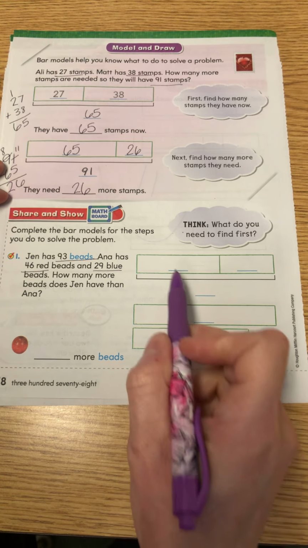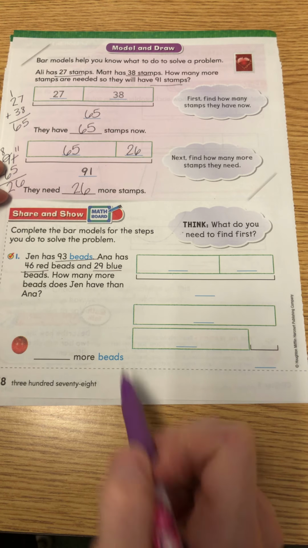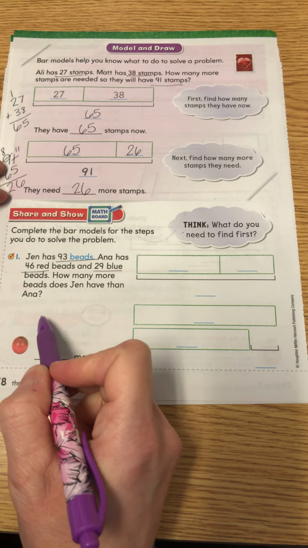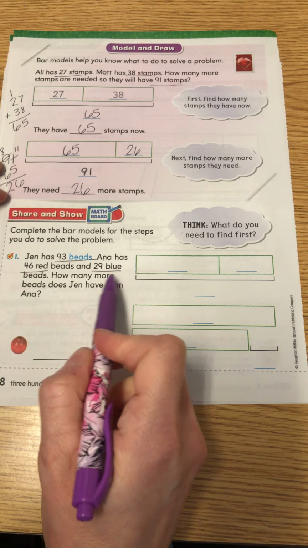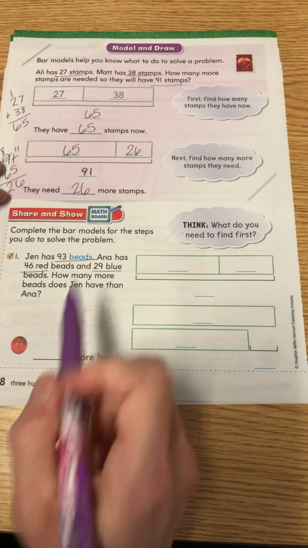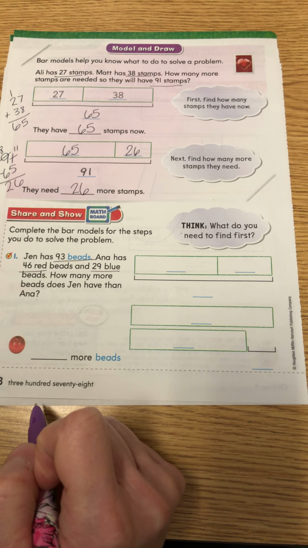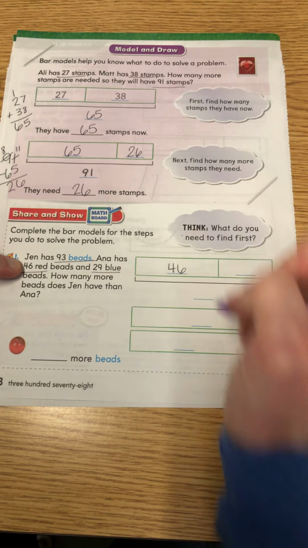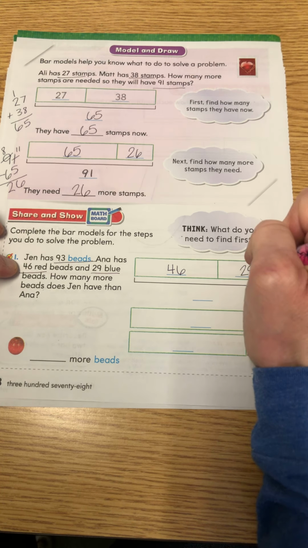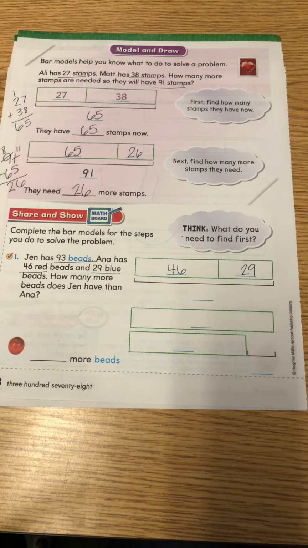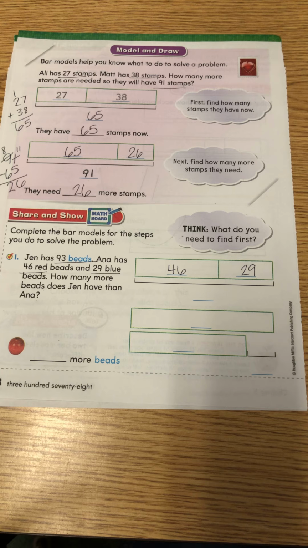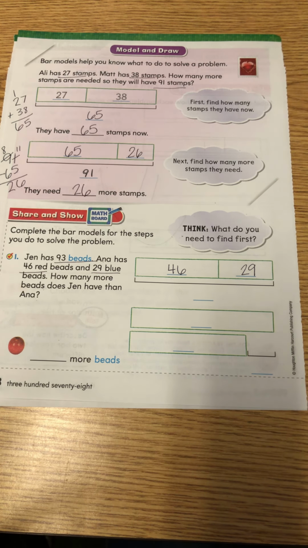So if we look at our first bar model, let's ignore Jen's beads for a minute and think just about Anna's beads. She has some red and some blue, but we need to know how many she has all together. So let's take the 46 red and the 29 blue, and if we add those two numbers, we'll know how many total beads Anna has.